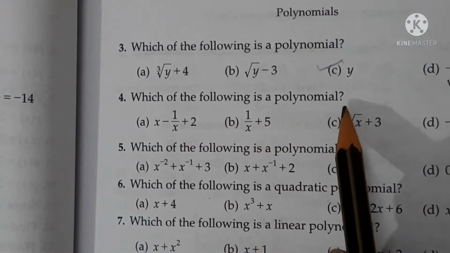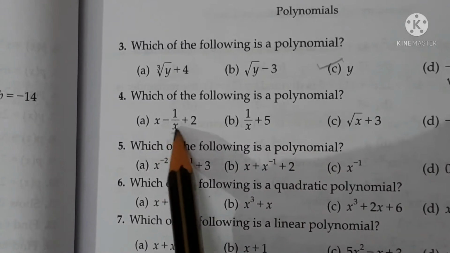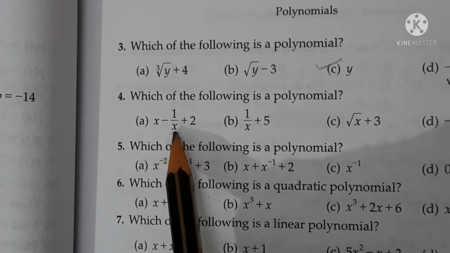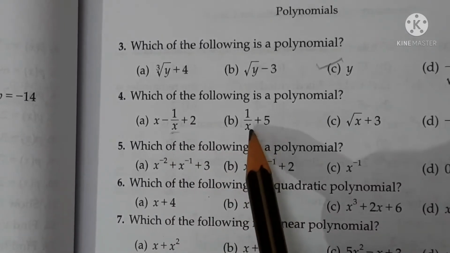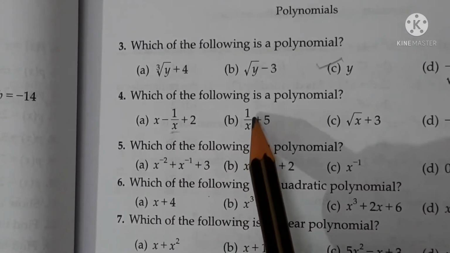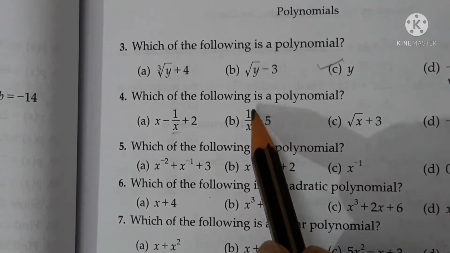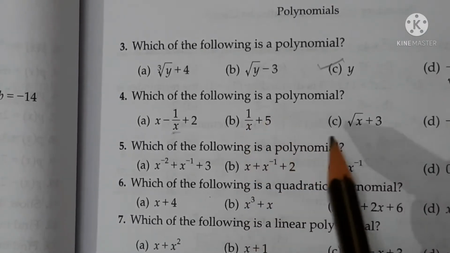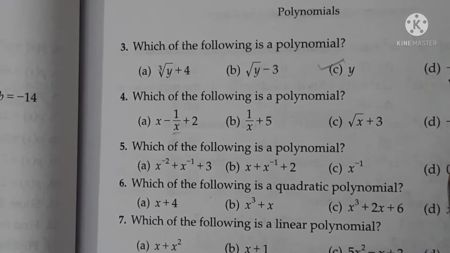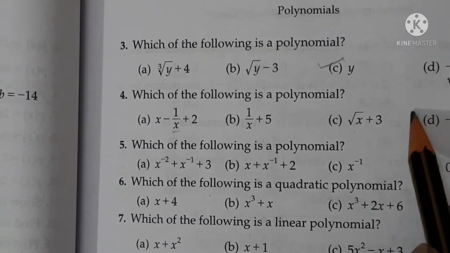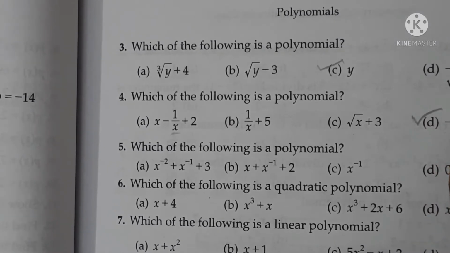Which of the following is a polynomial? Watch all the expressions. Here x has a negative power. Here also x has a negative power, x to the power of minus 1, if you bring it into the numerator, and here x to the power of 1 by 2. So this is the polynomial. Option D is correct, which you can call a constant polynomial.